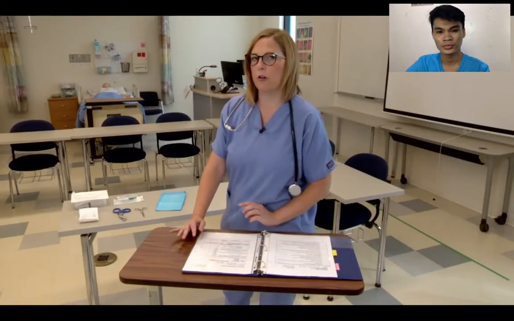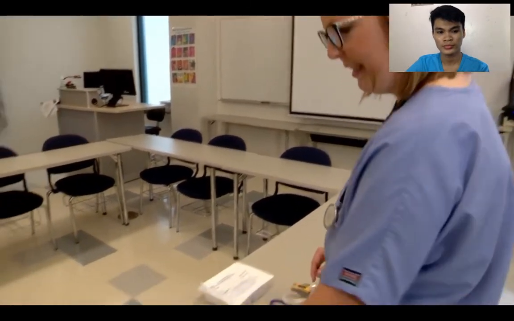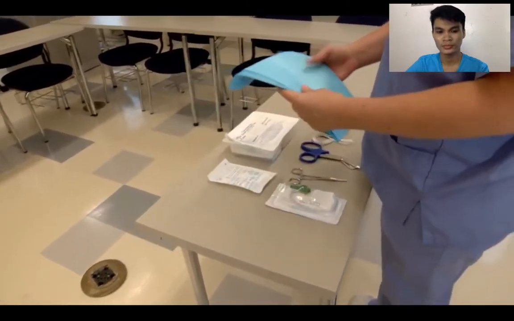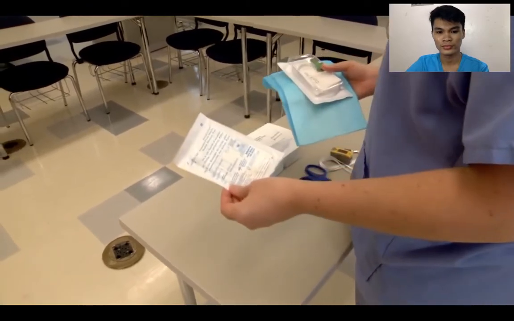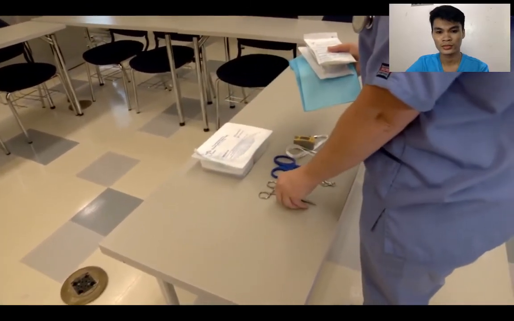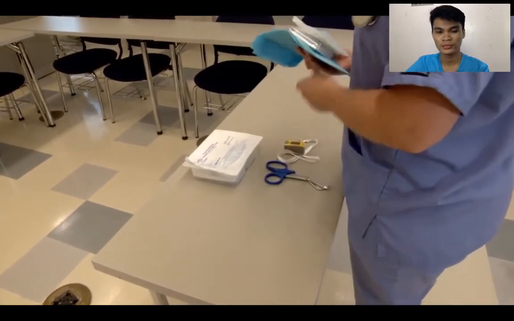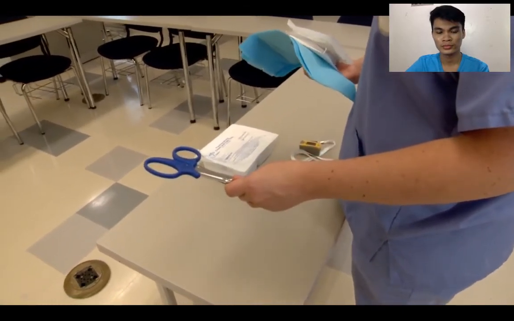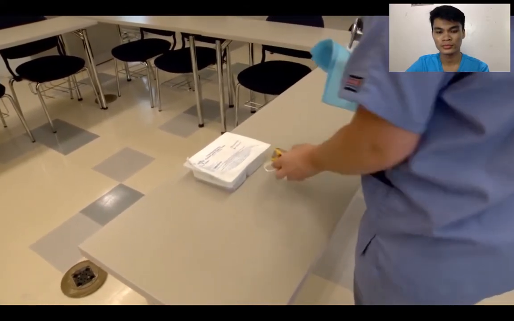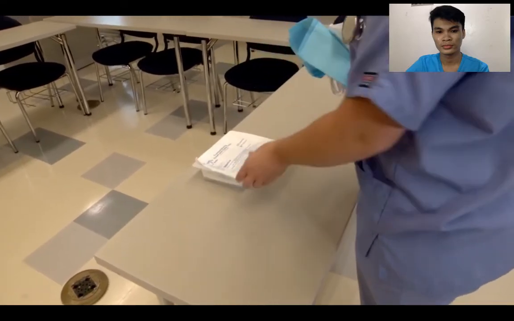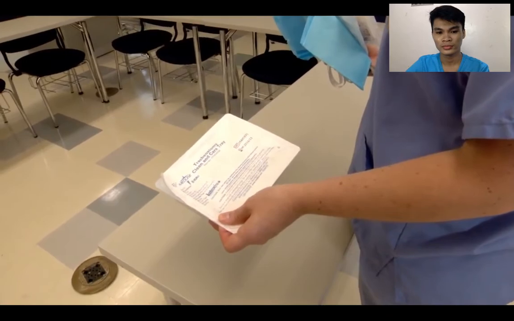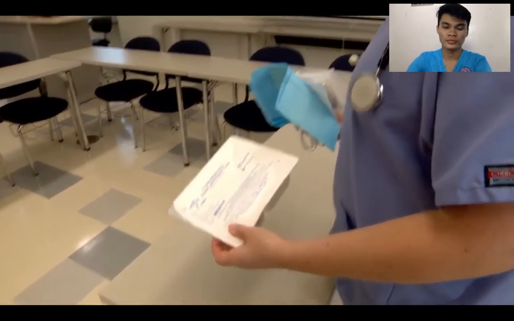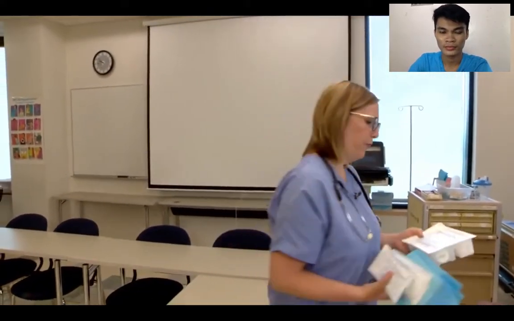Now we're going to go gather our supplies. We'll need a drape, suction catheter, extra pair of sterile gloves, hemostat, bandage scissors, pulse oximeter, and our trach care kit, which will have our cleaning solution, trach ties, and gauze. Now I'm going to go enter the patient's room.